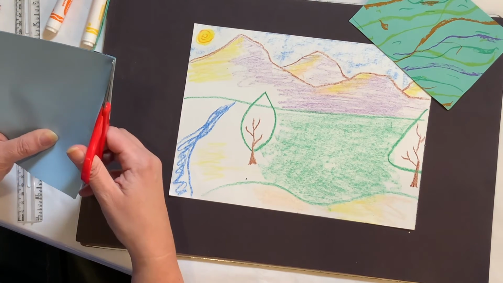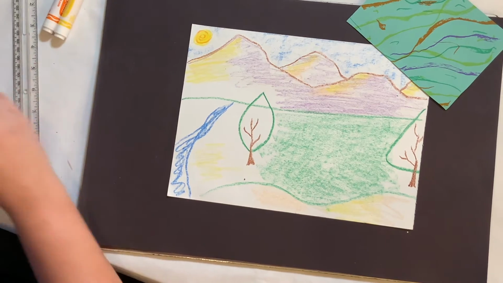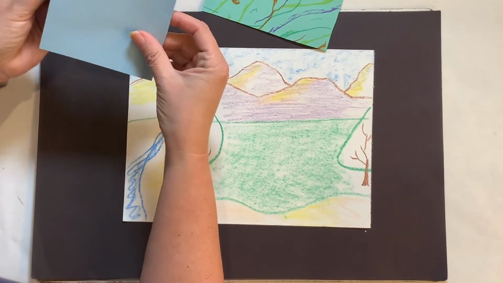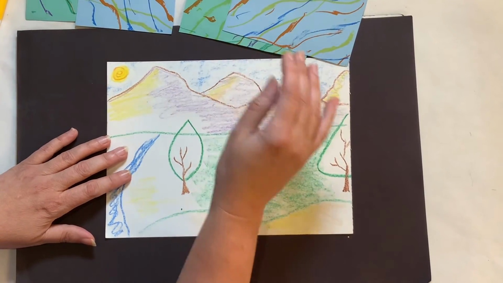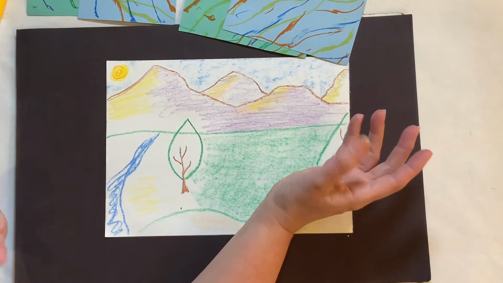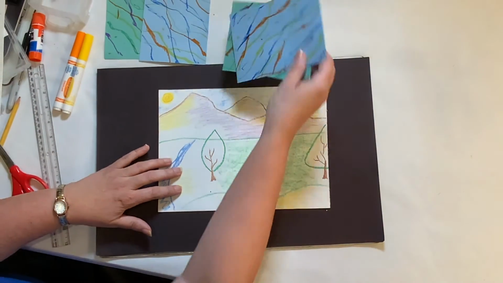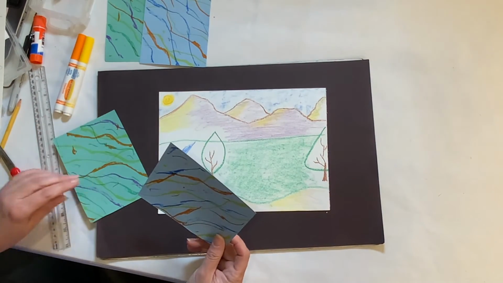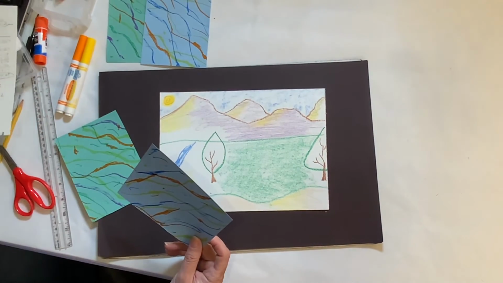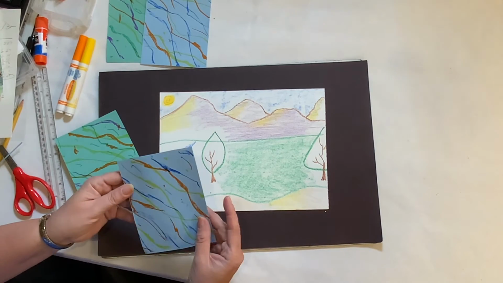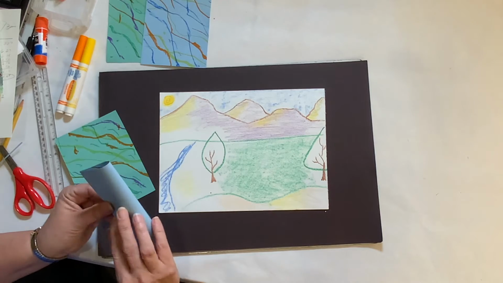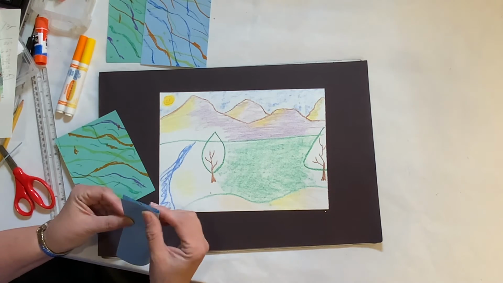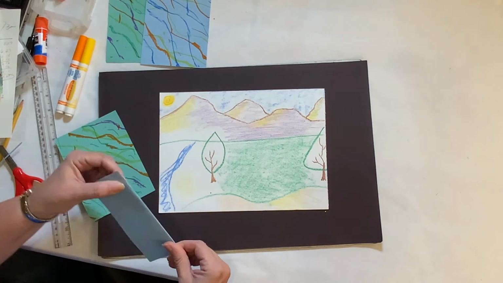Now I need to decide how big I want. These are my pieces. This is what I have. Actually, you're only going to basically use two of them. The other is just extra, just in case you need it. So what I like to do is I take one and I will fold it this way.